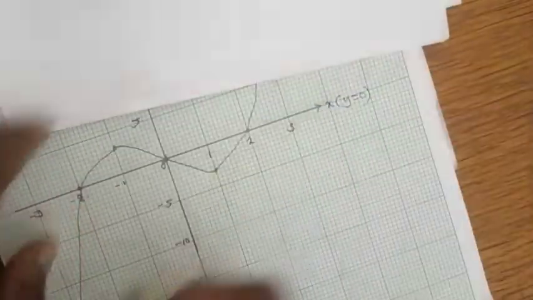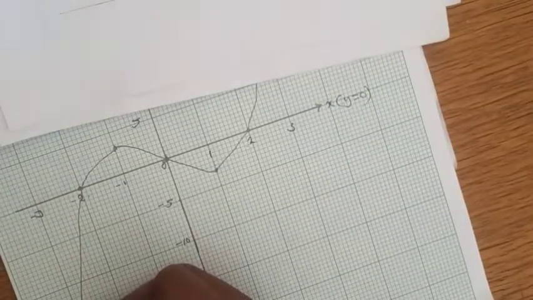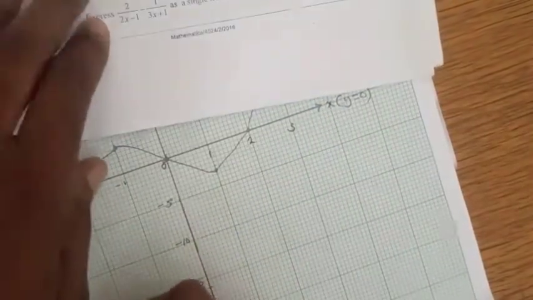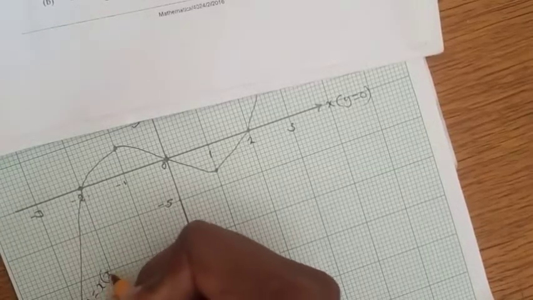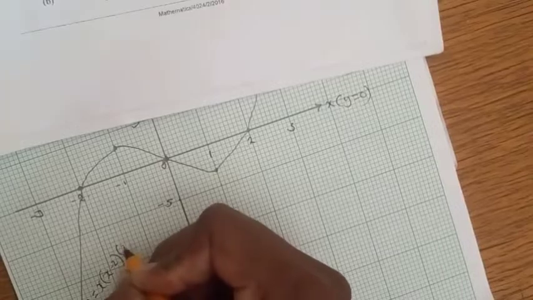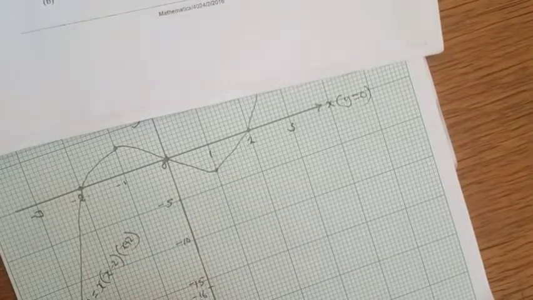The last point is just to label this graph. You can label it here by simply saying this graph we have drawn is actually y is equal to x, open brackets, x minus 2, x plus 2, like this. Then you are done with this one.